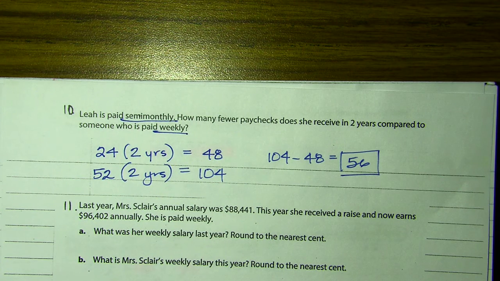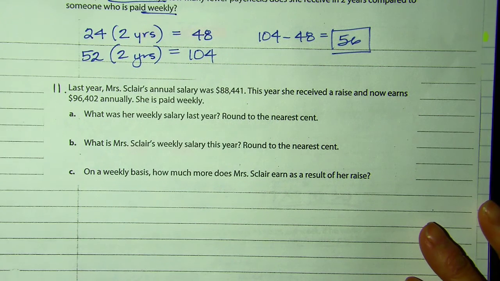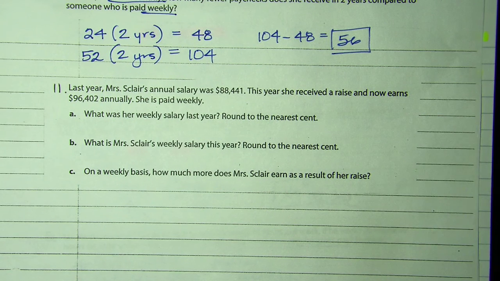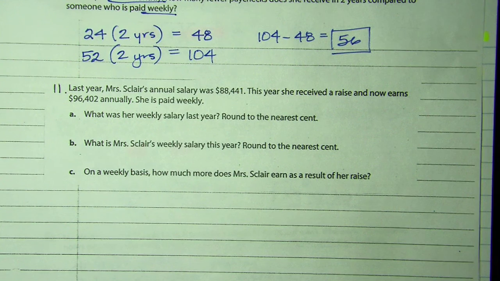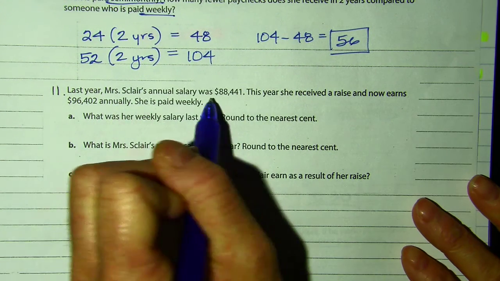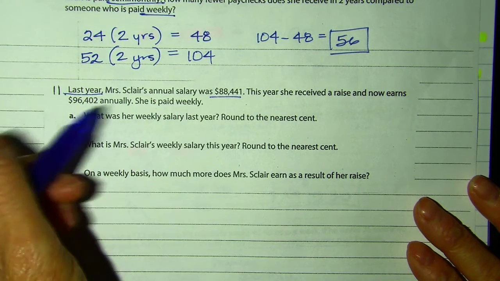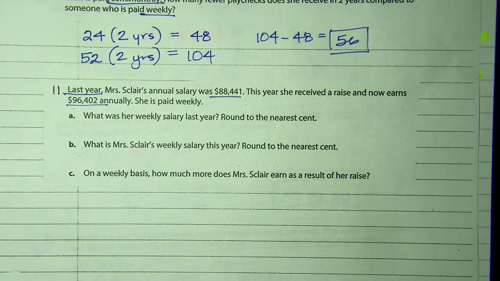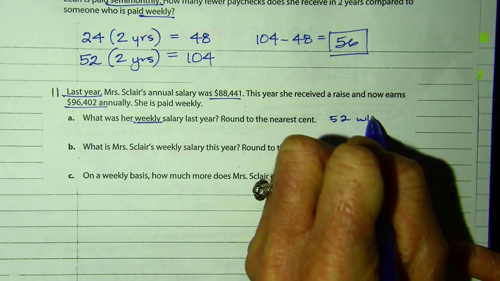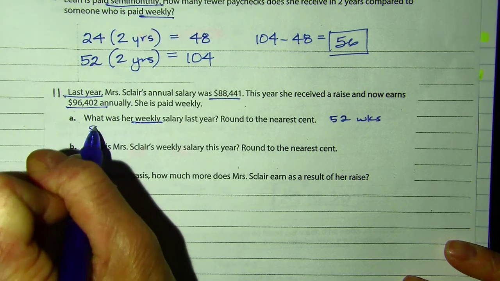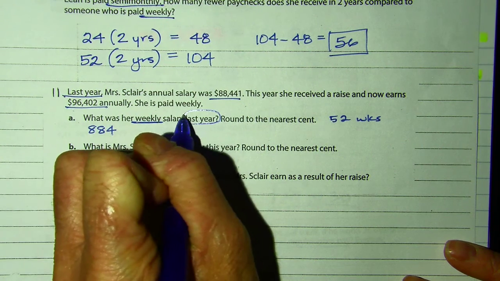All right, so 3 more. Number 11 is based on a raise. So, of course, getting a raise is amazing. So here's the last year. Here's the salary. This year, she's now earning 96. So what was her weekly? Remember, there are 52 weeks in a year. So I'm going to take that salary of 88 because this says last year. So pay attention to that vocabulary.